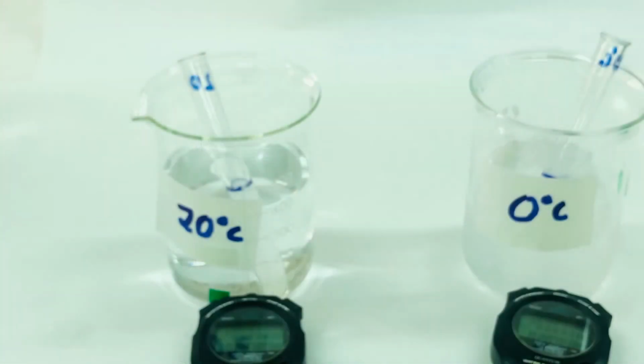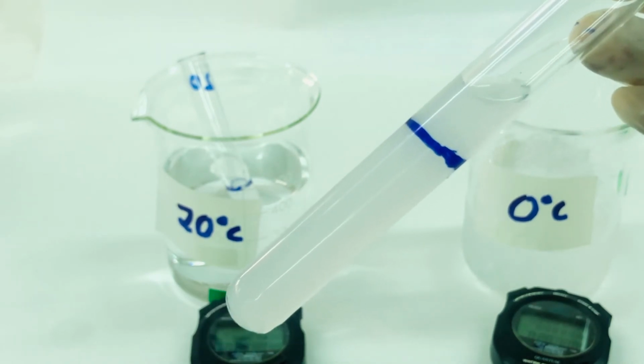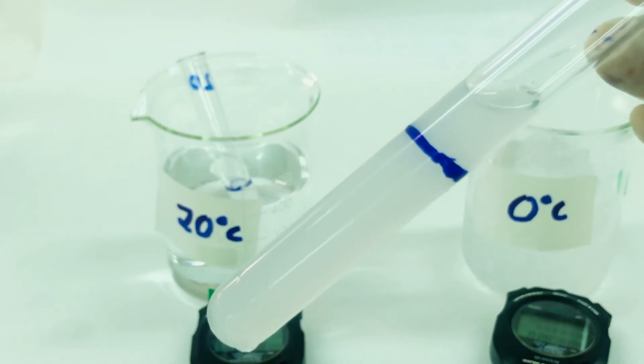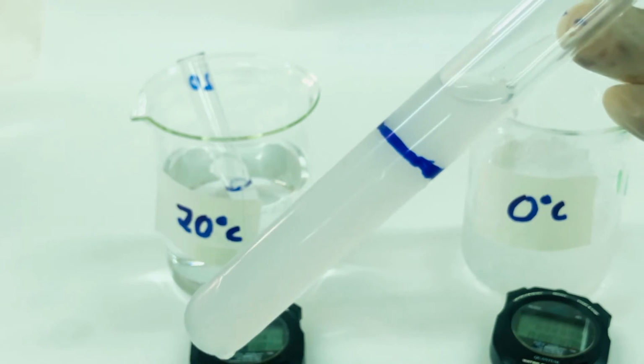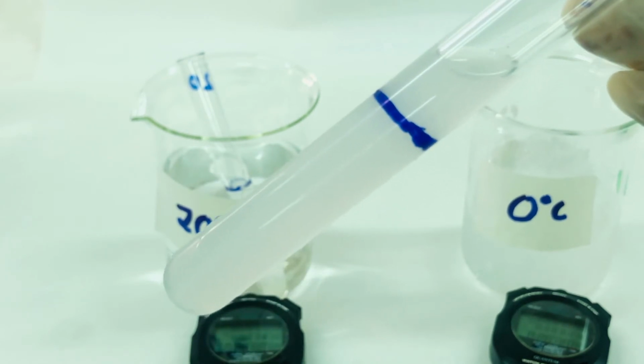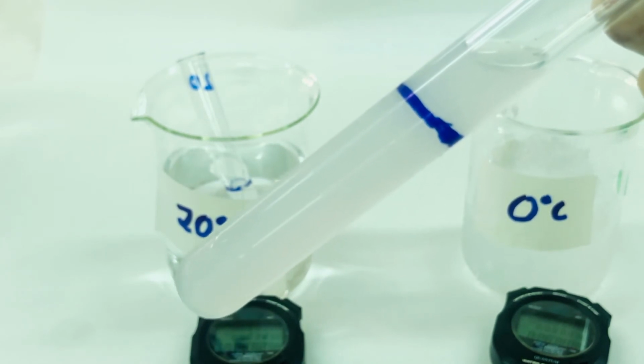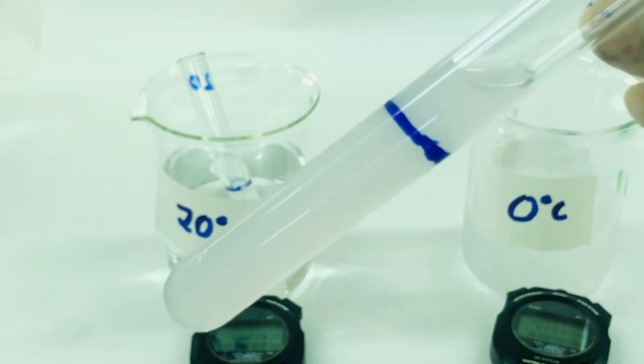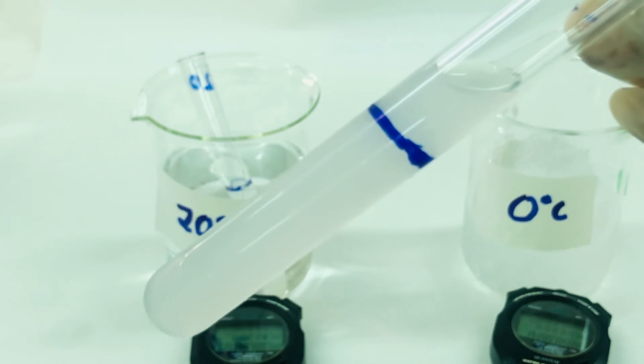Both for 0 degree and 20 degree C, we have not observed any major changes. This is 0 degree C sample, and you can see there is no curdling of milk that has taken place, no settling of the casein protein that has taken place.